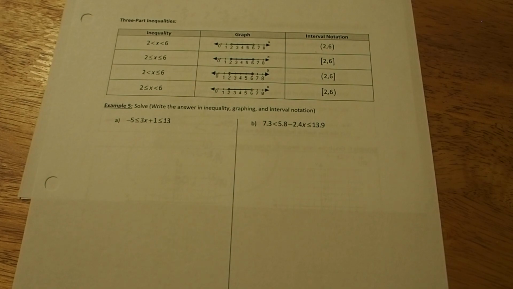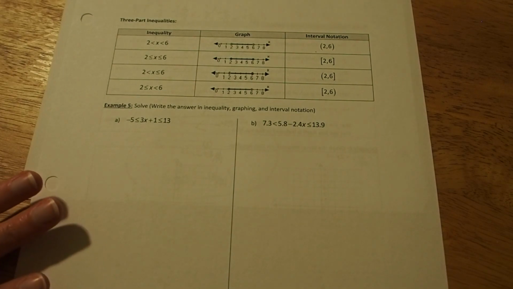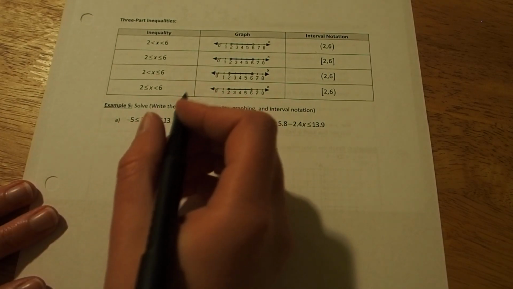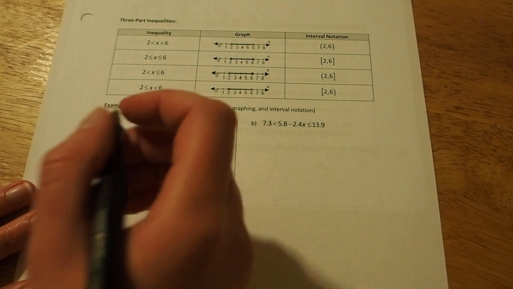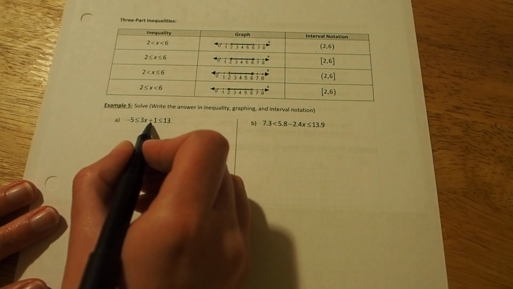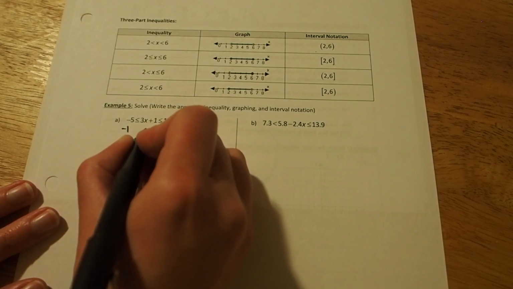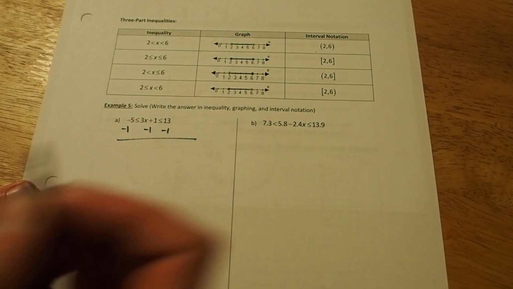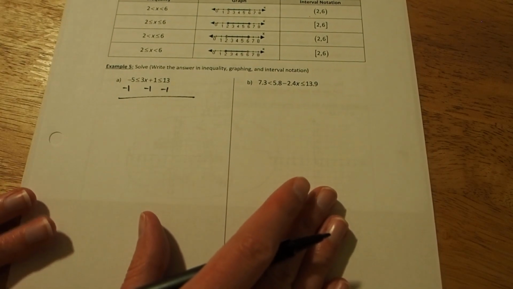All right, so we've got 2 of these that we would like to solve. And when I solve a 3-part inequality, instead of doing the same thing to both sides, I must do the same thing to all 3 sides. So if I find my x, I want to subtract 1, and make sure that I do that from all 3 sides, since there are 3 sides to this inequality instead of just the usual 2.